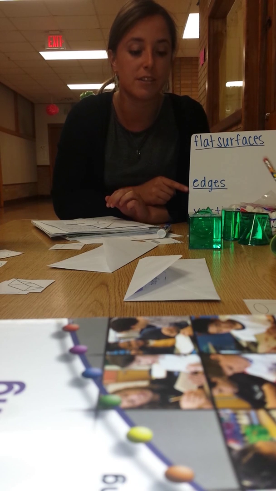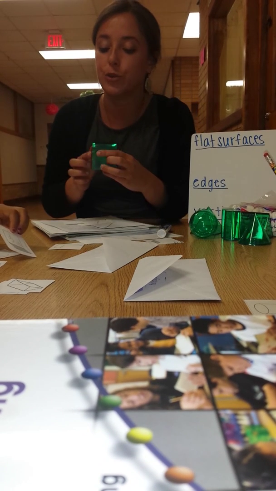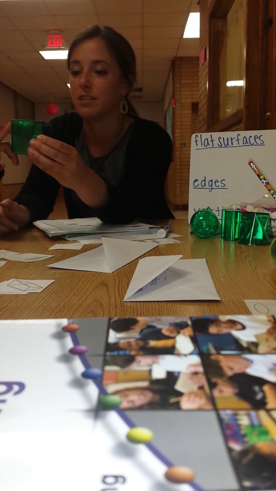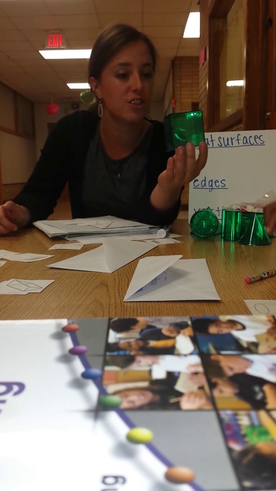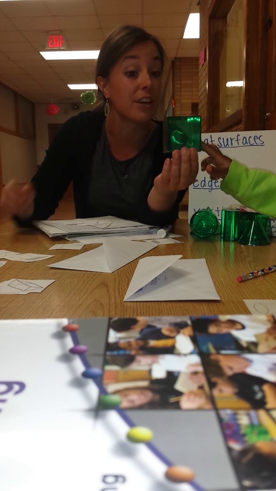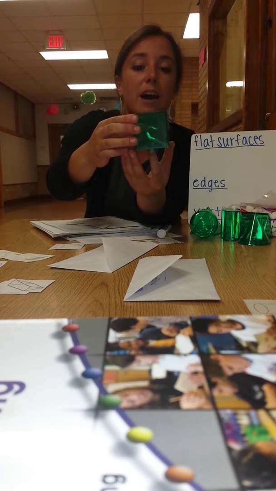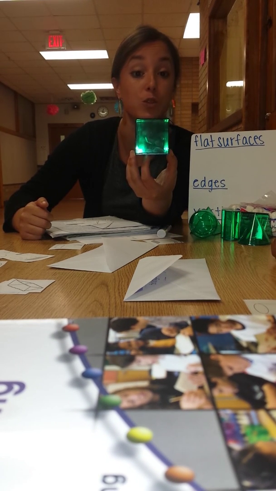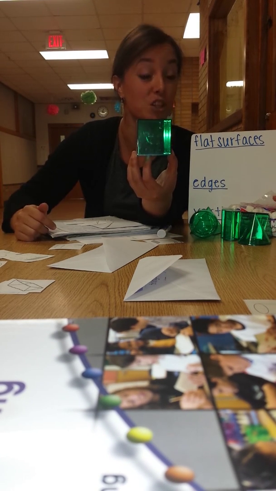Let's talk about edges. Edges are where 2 flat surfaces meet, so they're the lines. Feel that edge. Can you touch a different edge? Very good. So edges are right where they meet. Now, there's a lot of edges on this cube, so watch, because we have to count. You want to count with me?